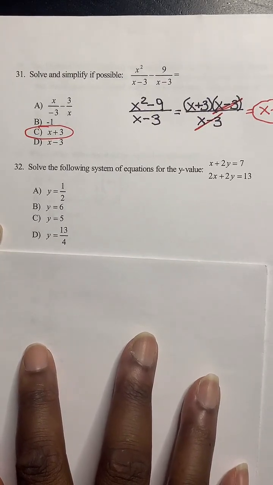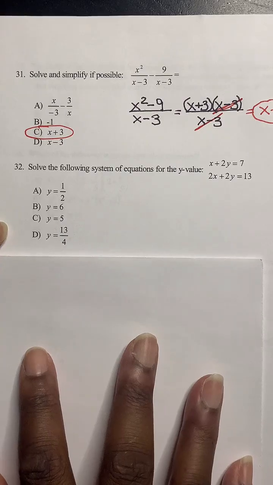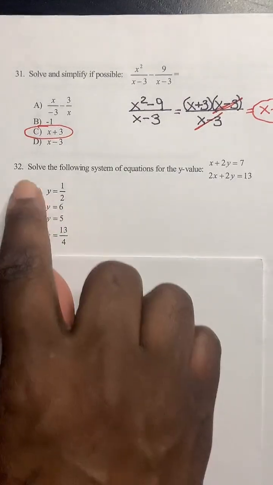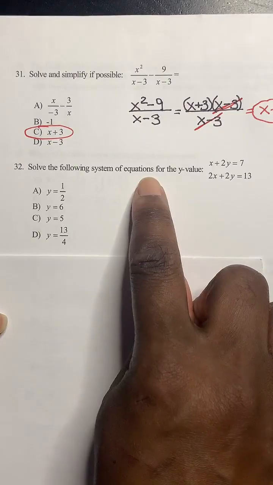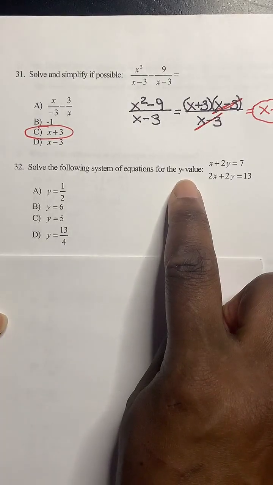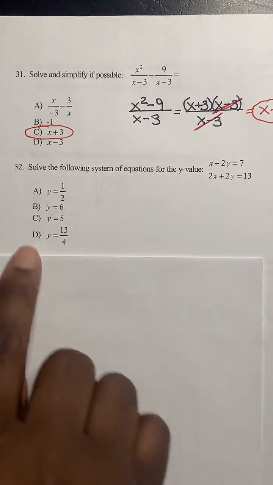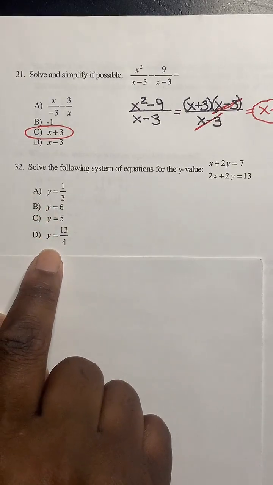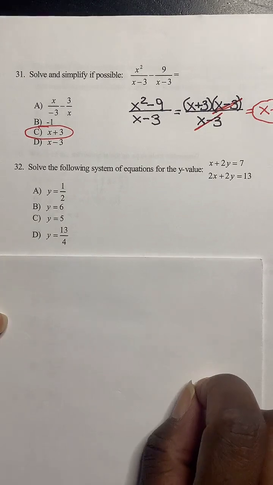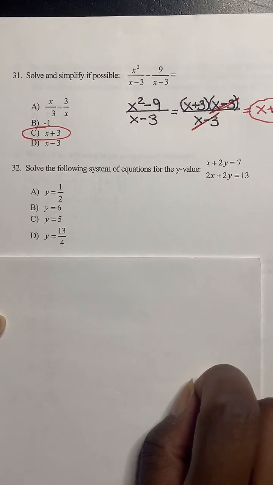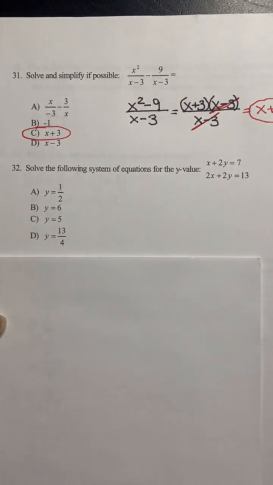All right, so this one, just in case you can't read it, let me read it for you. Solve the following system of equations for the y value. Okay, look at your answer choices. That means they want us to solve it for y. So if you want to eliminate anything, you want to eliminate your x's. There's your hint, so you can do it quicker and to the point.